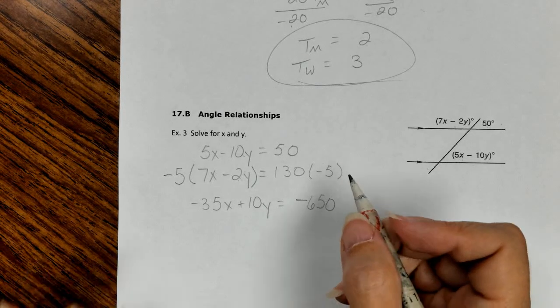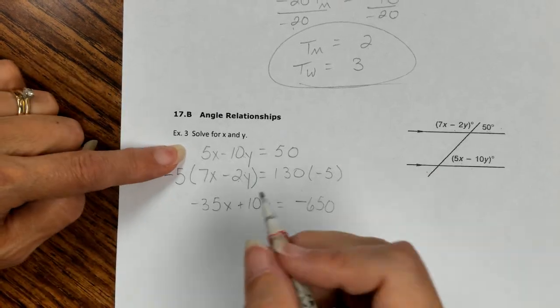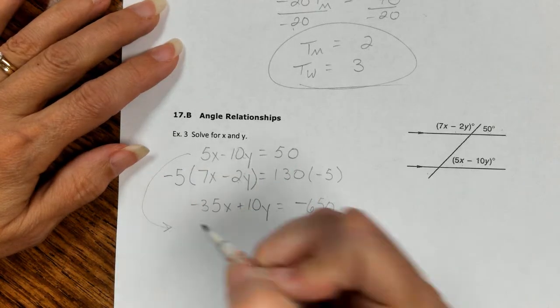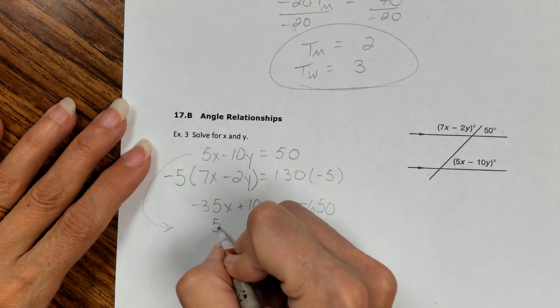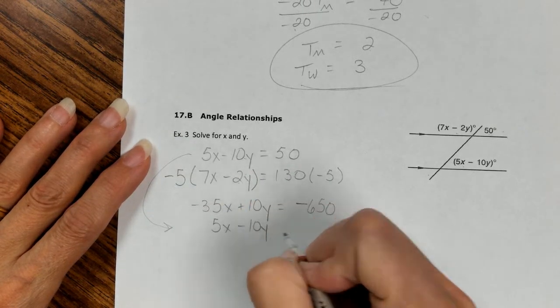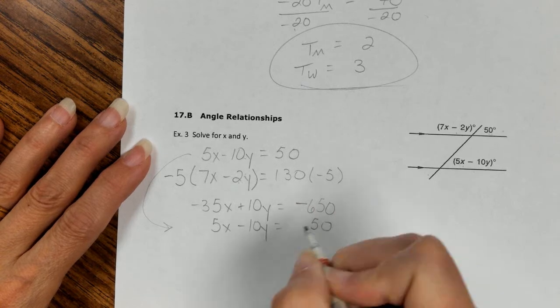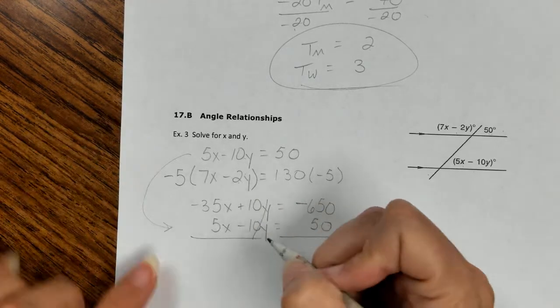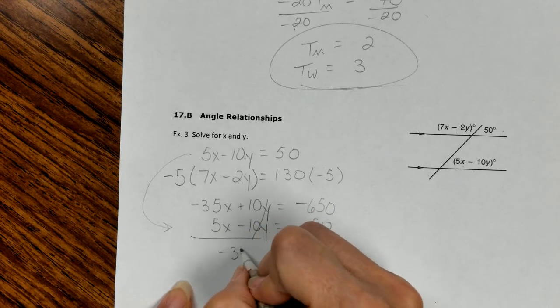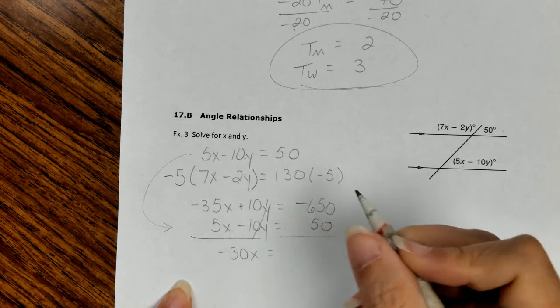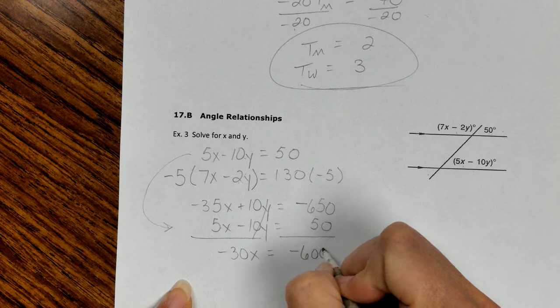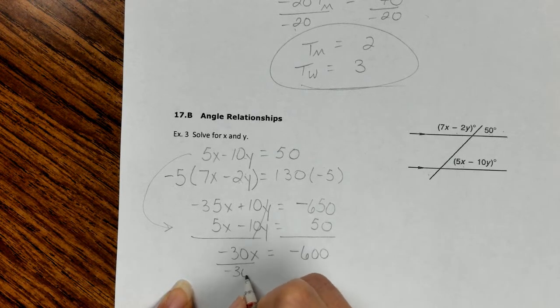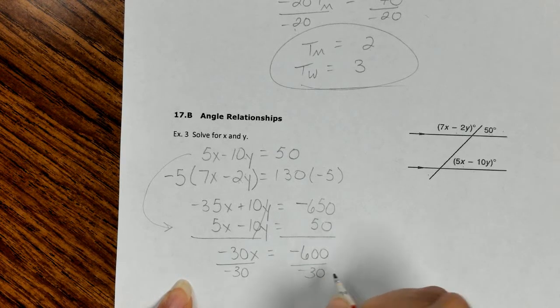Okay? Now, below that, I'm going to write this first equation. I'm just going to copy it down here. 5x minus 10y equals 50. Okay, so those cancel. I have now negative 30x equals negative 600. Divide both sides by negative 30.